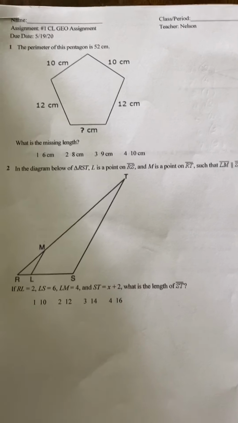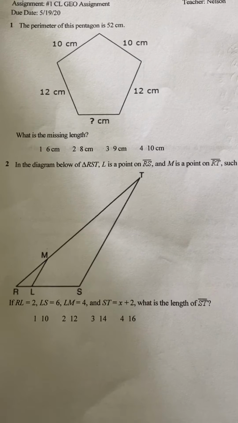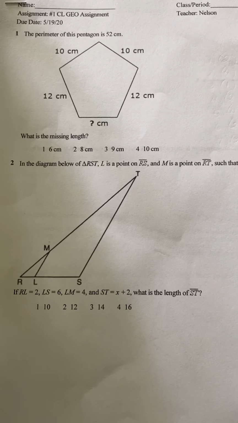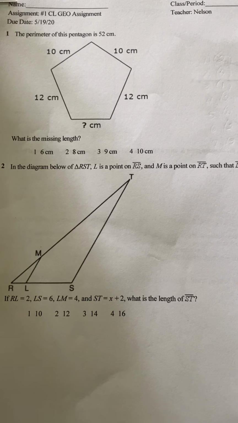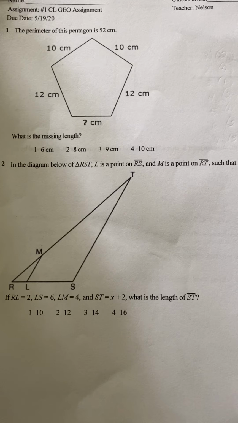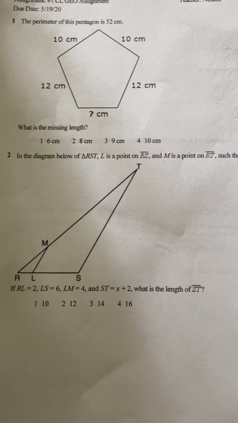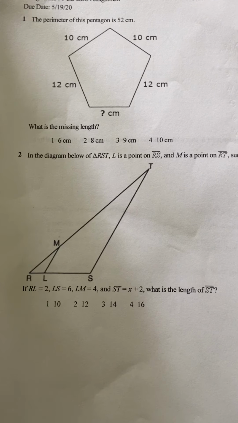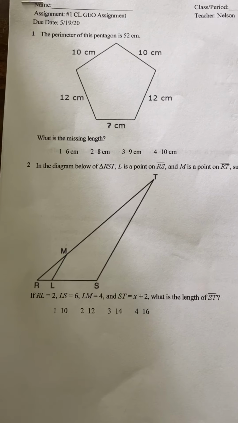Good morning, geometry students. It's Tuesday, May 19th, and because we're doing a Castle Learning Assignment today for the first time, I just wanted to go over a couple things on the questions.